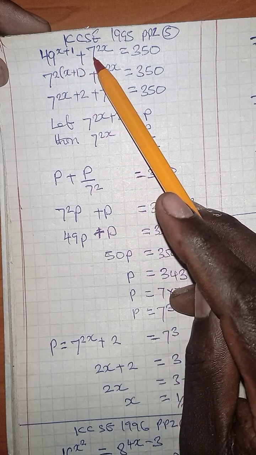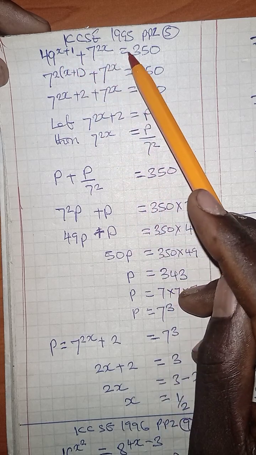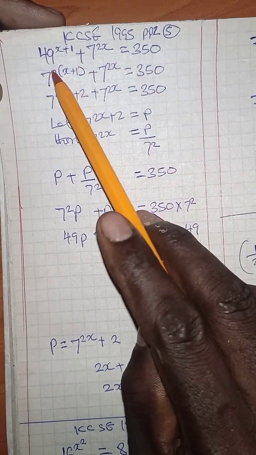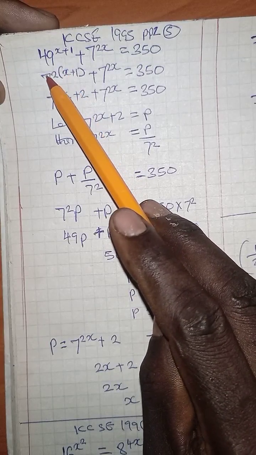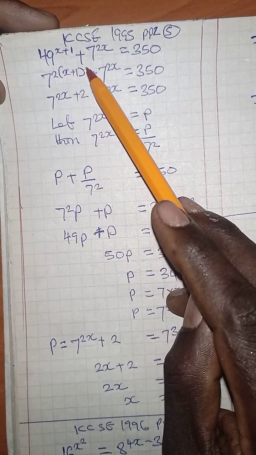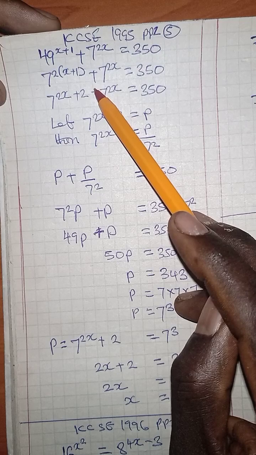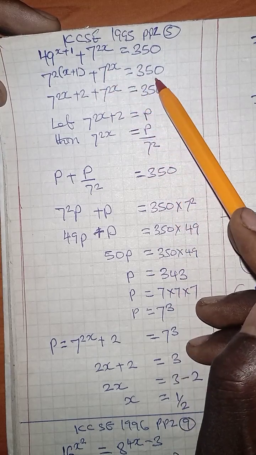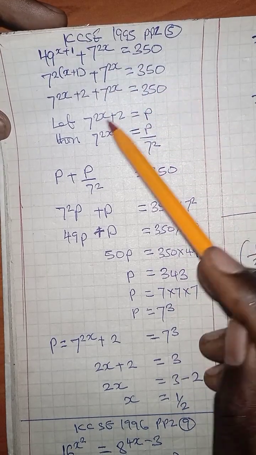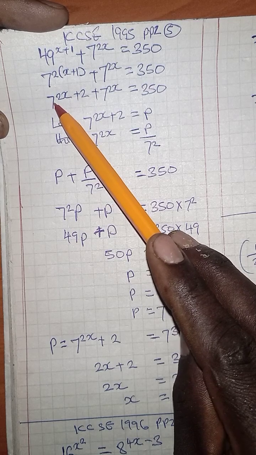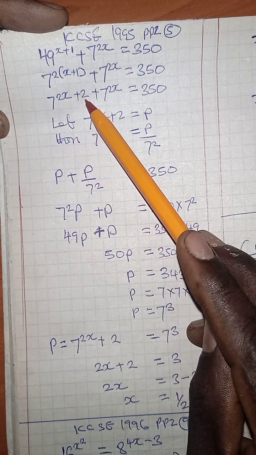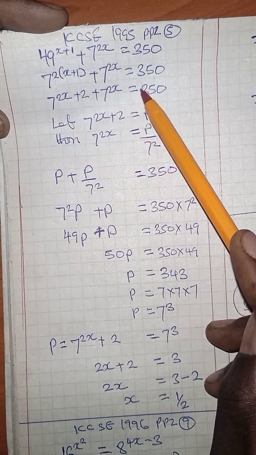If you are told to solve such a sum, 49 raised to the power of x plus 1 plus 7 raised to the power of 2x is equal to 350. Now, 49 can be written as 7 raised to the power of 2. Now you have to multiply by x raised to the power of 1 plus 7 raised to the power of 2 is equal to 350. Now, if you simplify further, you get 7 raised to the power of 2x plus 2 plus 7 raised to the power of 2x is equal to 350.